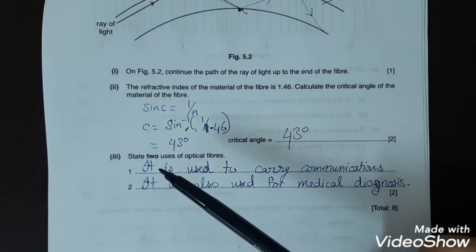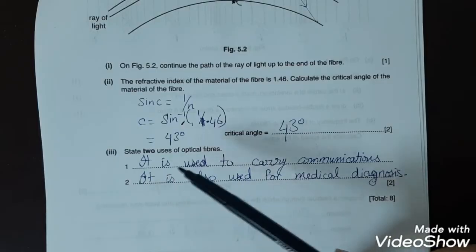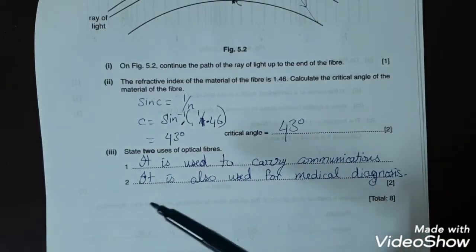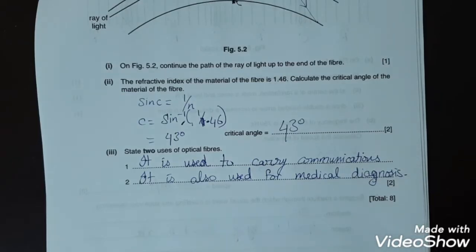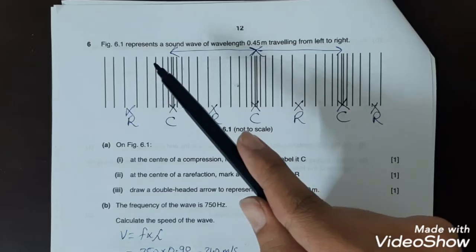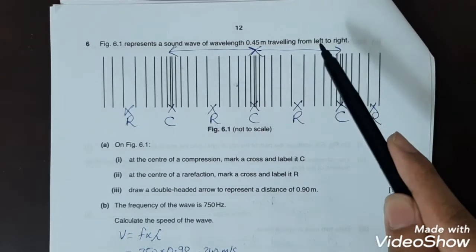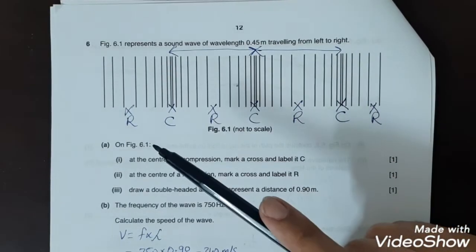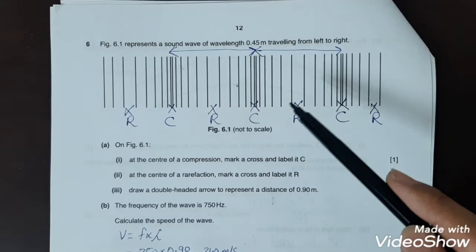Part 3 states, state 2 uses of optical fiber. First, it is used to carry communication. Second, it is also used for medical diagnosis. So this is what we will write in part 3. Question 6 states, figure 6.1 represents a sound wave of wavelength 0.45 traveling from left to right. So this is the figure 6.1 with the wavelength.